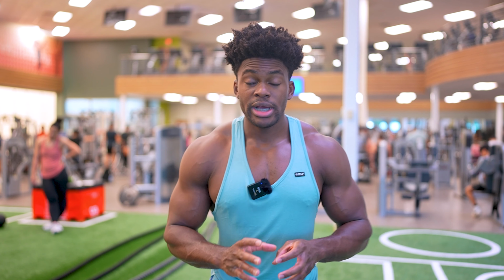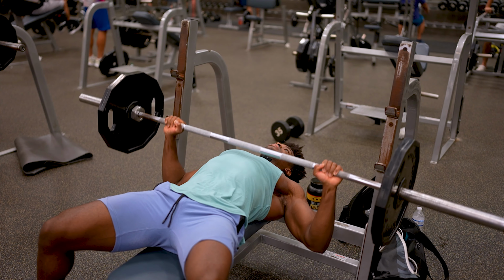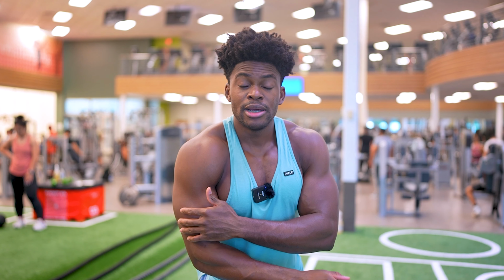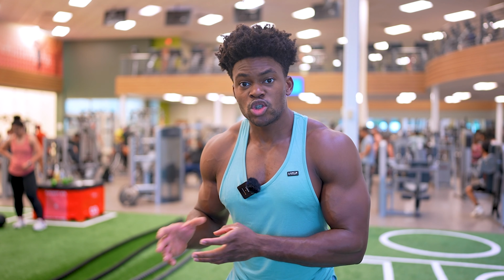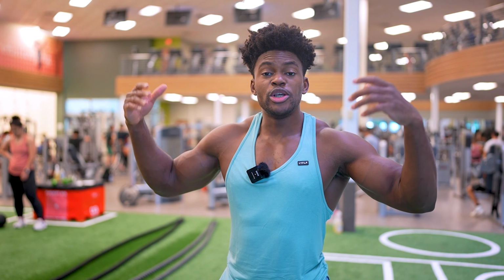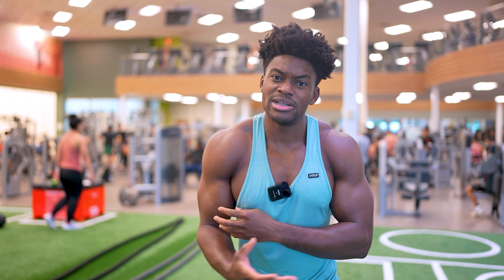So for example, a compound exercise is a bench press, right? Because when you're bench pressing, you're using your chest and you're also using your triceps, because your triceps is your secondary muscle. And also squats, okay? Squats are an example of a compound exercise, same as pull-ups, because when you're doing pull-ups, you're training your back and you're also training your biceps. Your biceps is your secondary muscle.